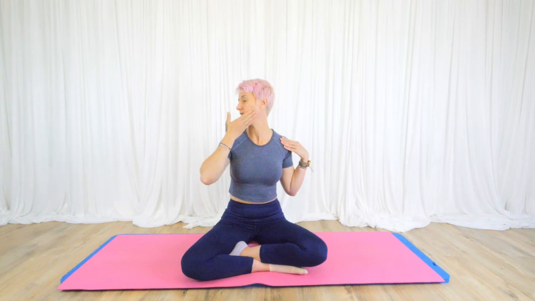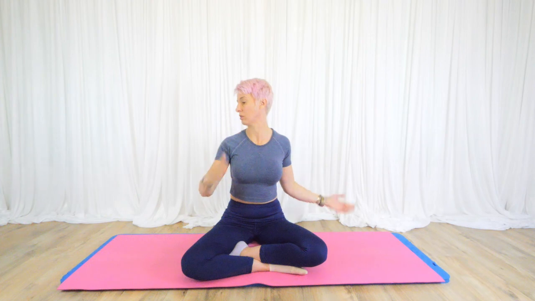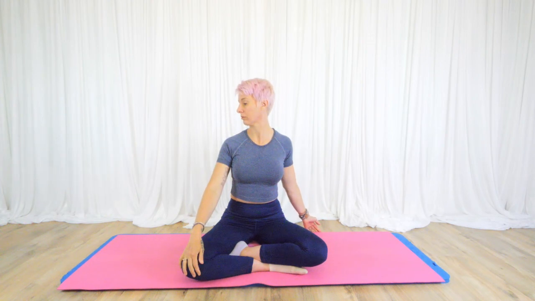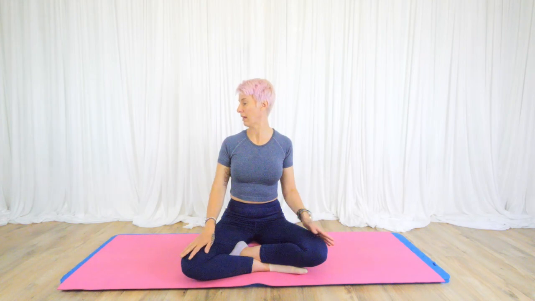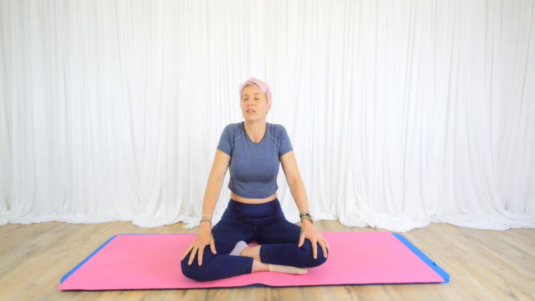So again, we're trying to get this space and distance between the two. A couple more breaths. Good. And then bringing the hands back to the front, head back to the front.